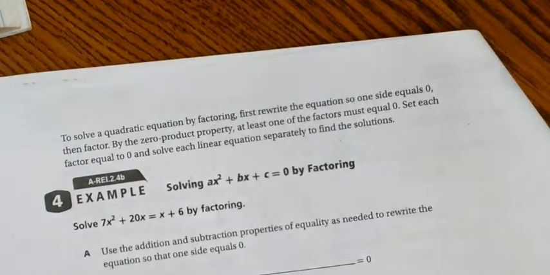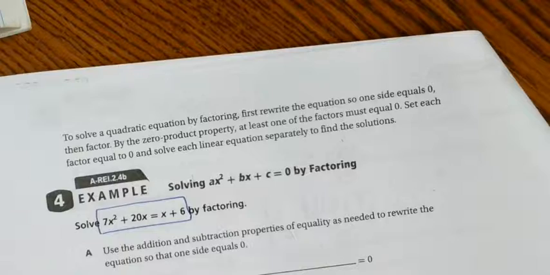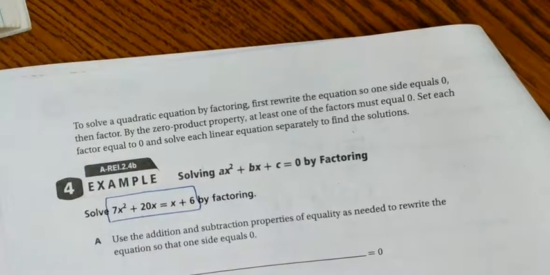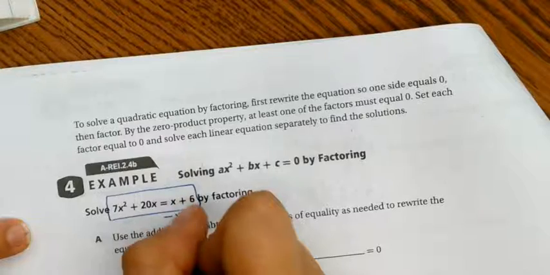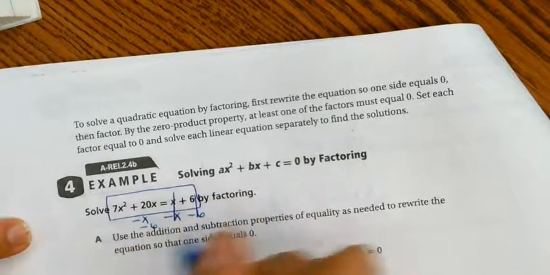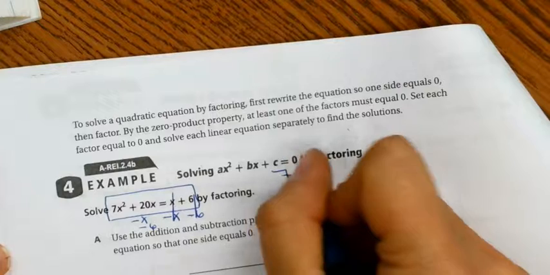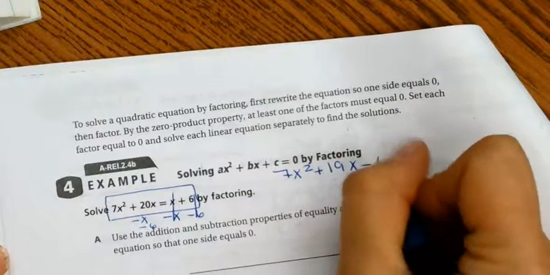All right, so the first thing we need to do with this is we need to always have it set equal to 0, right? Or equal to y, because y and 0 are the same thing. So we're going to subtract x from both sides. We're going to subtract 6 from both sides. And we're going to get 7x squared plus 19x minus 6 equals 0.